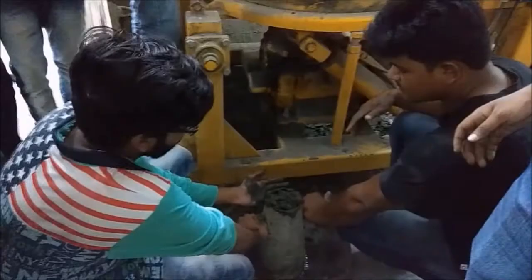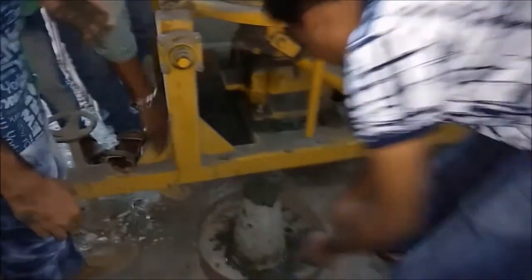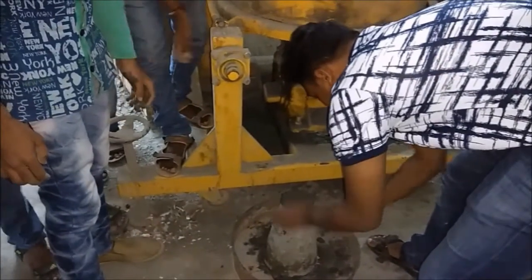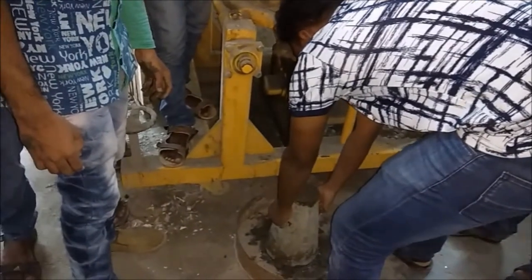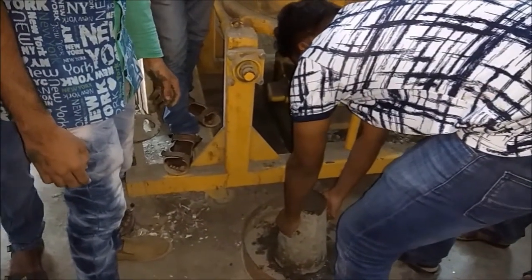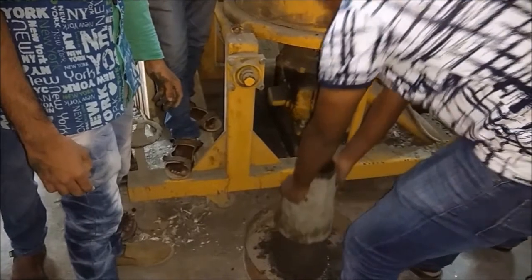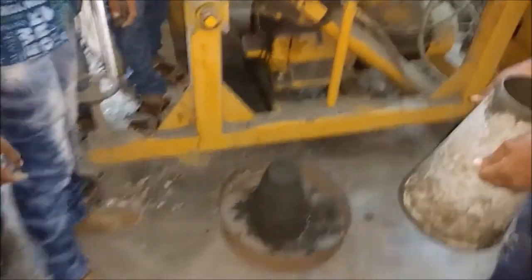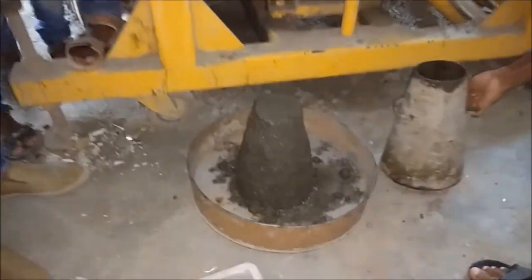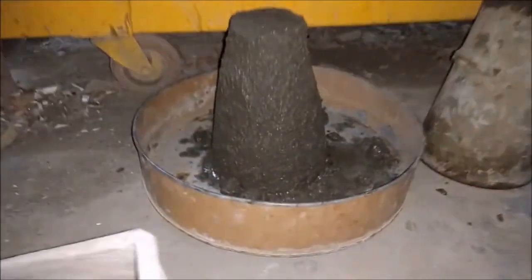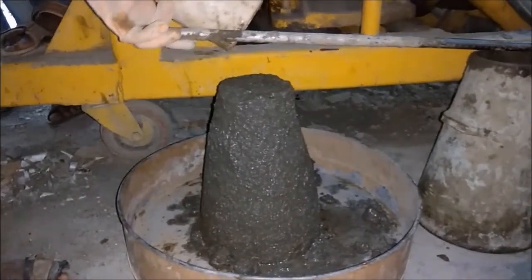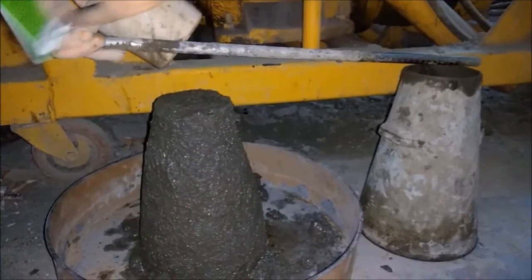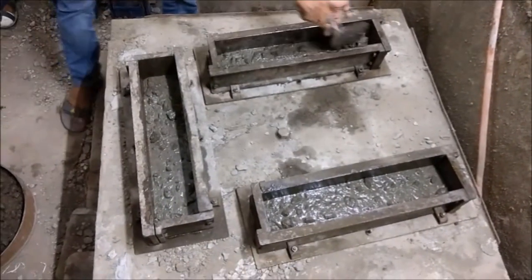For that we will be using the tamping rod to give some blows in the slump cone. Then we will slowly remove the cone to check what the slump is. So as we can see here, the slump here is a true slump. That is, the shape of the slump is not much deformed. Then we calculate the difference of the height between the two cones.